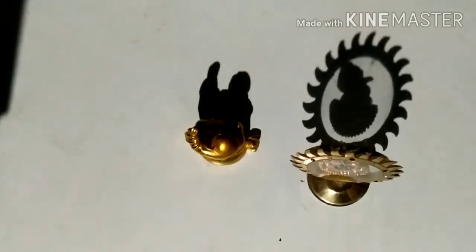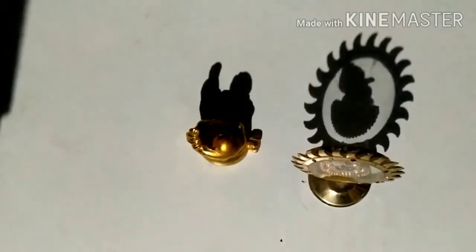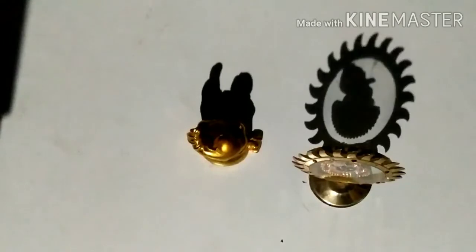So let's learn more about the shadow. The nature of a shadow depends on the shape and size of the opaque object, the nature of the source of light, the distance of the object from the light source, and the distance between the source and the surface on which the shadow is formed. So here all these factors are responsible for the shadow formation.